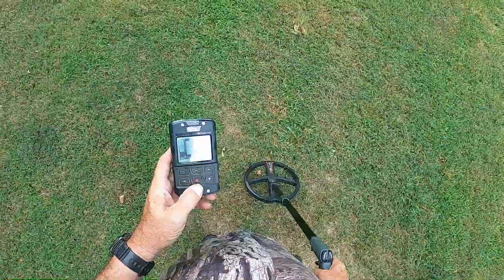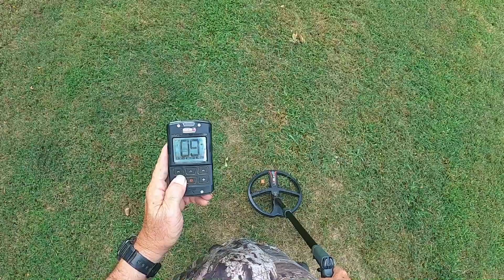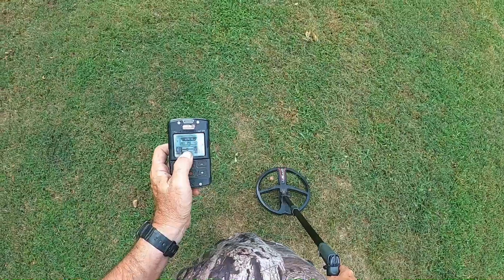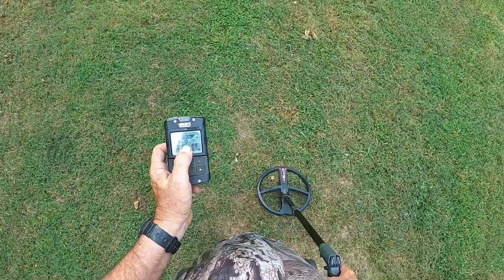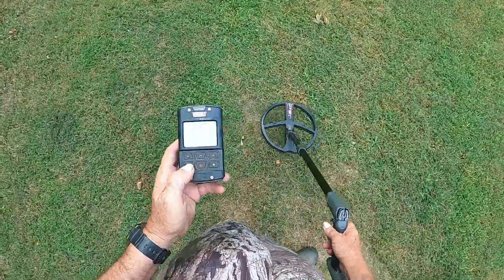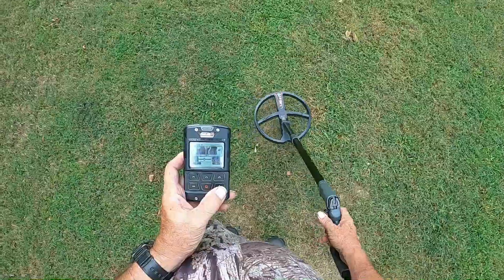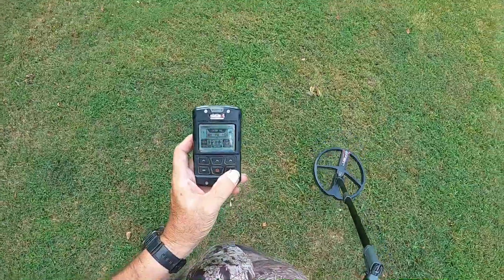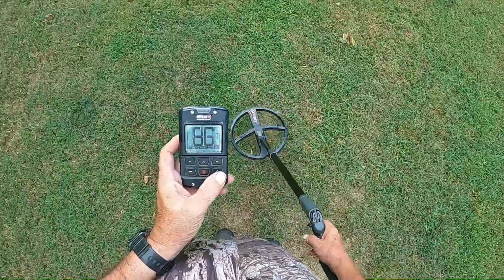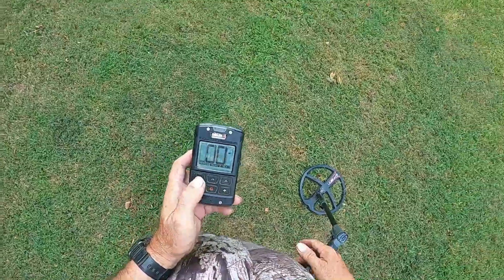Now, if I hold this bottom left key to access my volume setting, notice I get a small ID. I'll do that again. See there? I've got a small ID, but when that screen times out, it goes back to big ID.